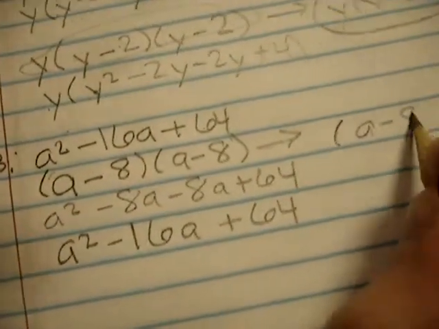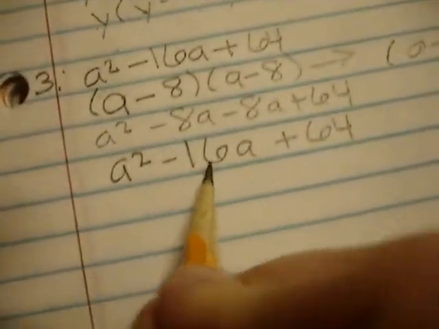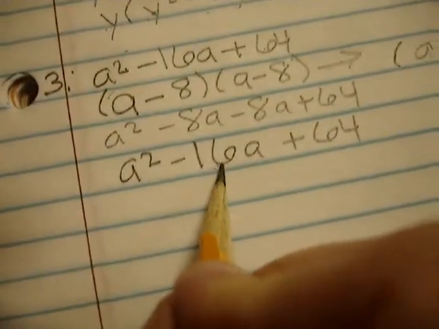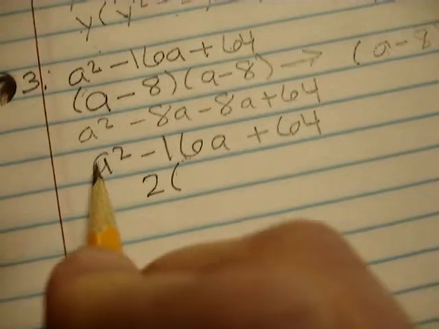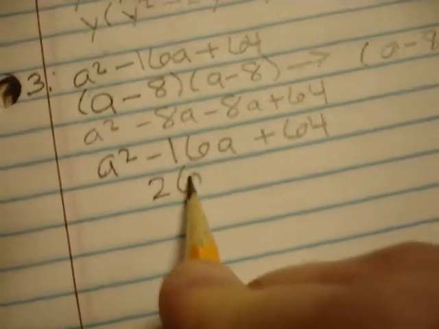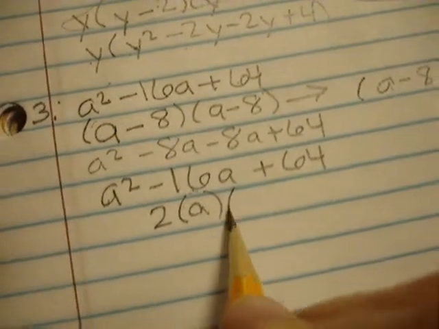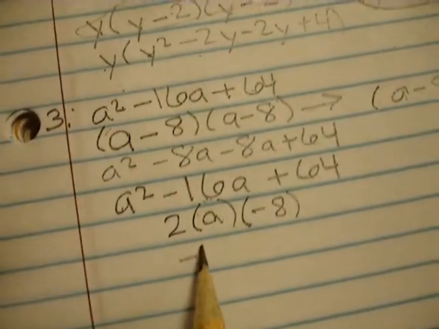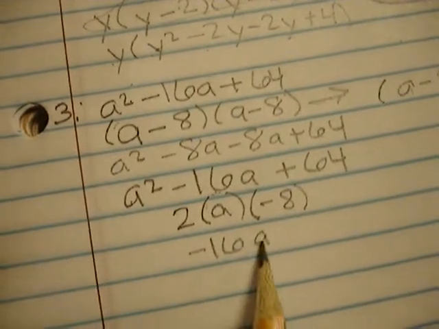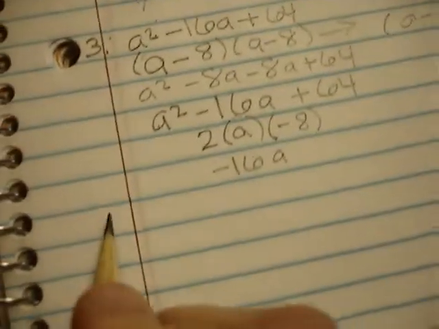a minus 8 squared. Notice in the middle, by the way, in trinomial form, how perfect squares have this pattern where the middle is 2 times this root times this root, which in this case was a negative 8, not a positive. That way it did indeed come to negative 16a. Just want you to keep that in mind for the next section that we'll be doing.